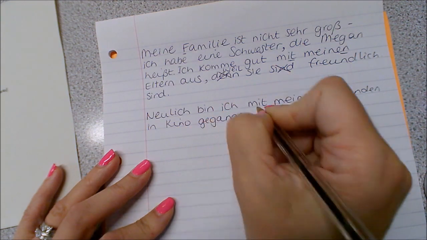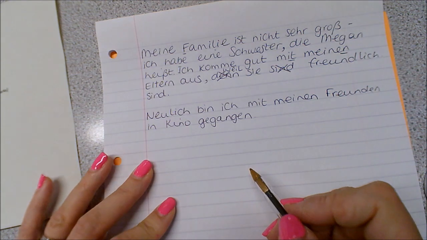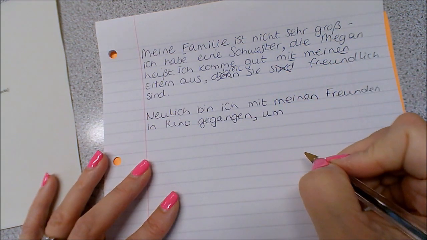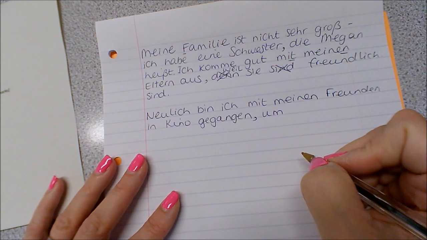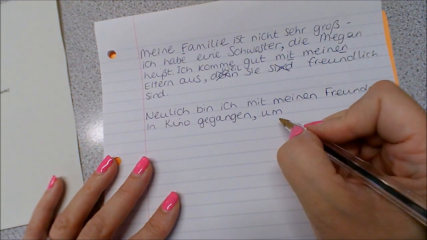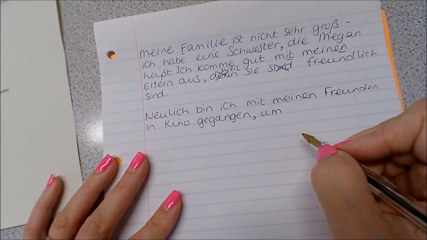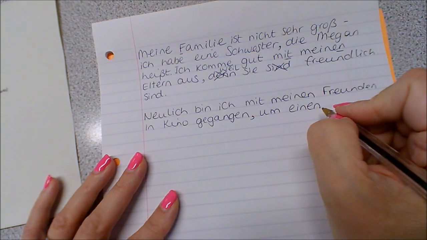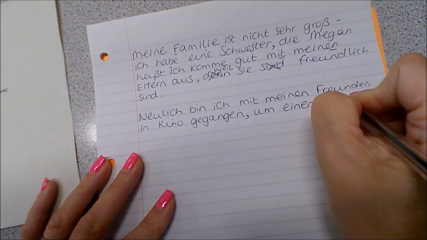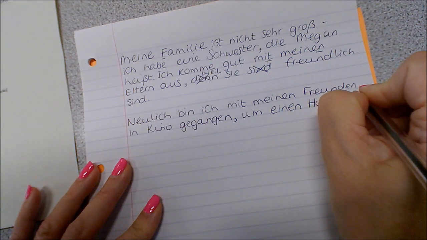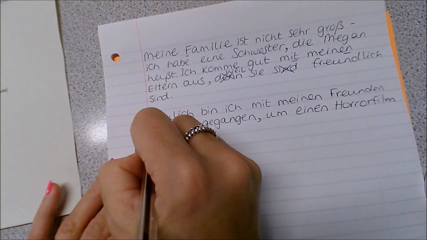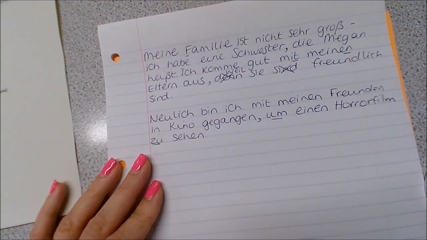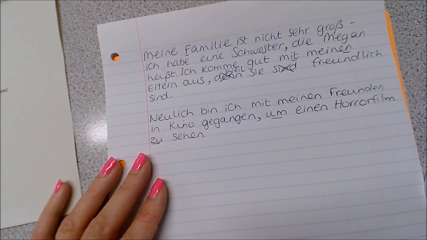My irregular past participle that takes sein in the perfect tense. I'm also going to use a slightly more complex structure here. Instead of saying wir haben einen Film gesehen, I'm going to use um zu. So, um einen Horrorfilm zu sehen. So by using um zu, I've brought complexity to my writing as well.